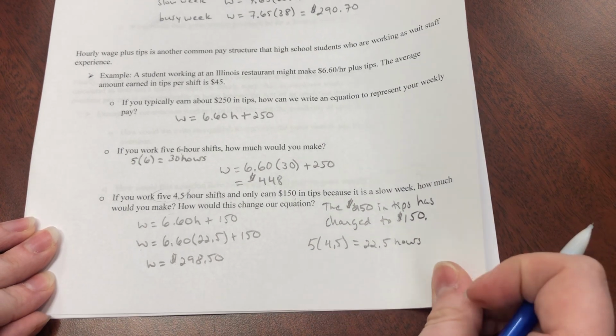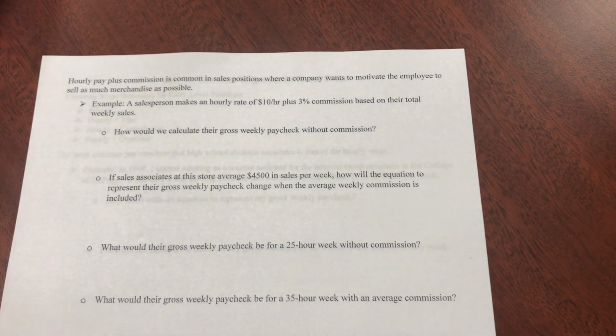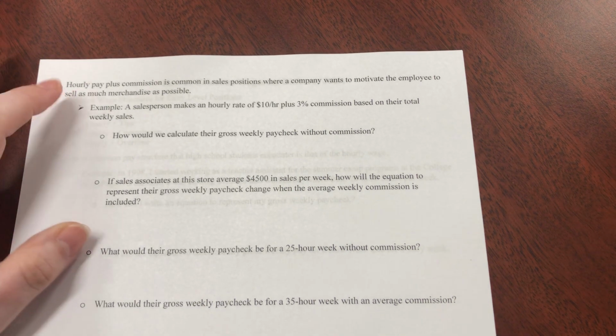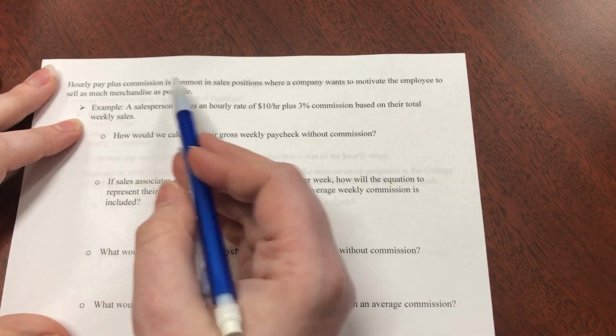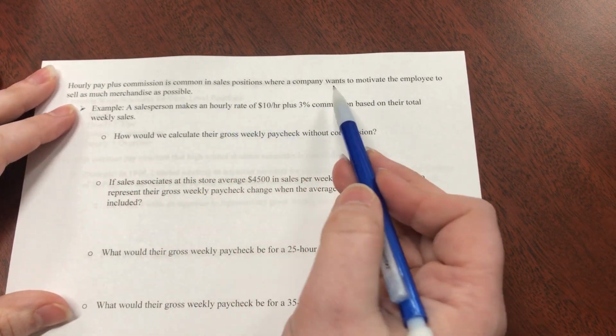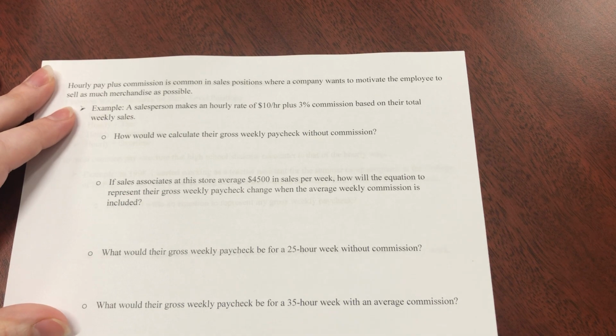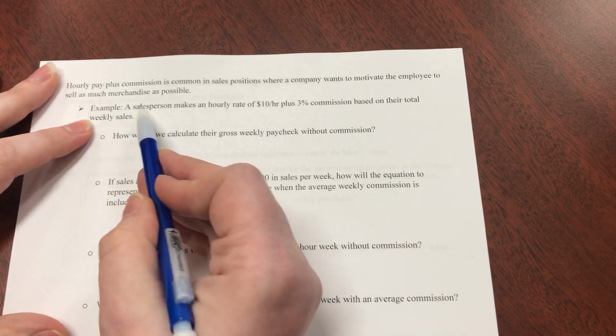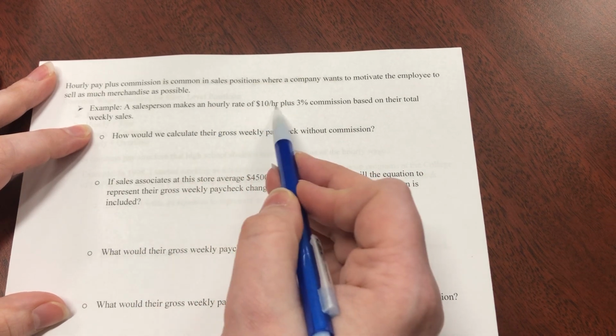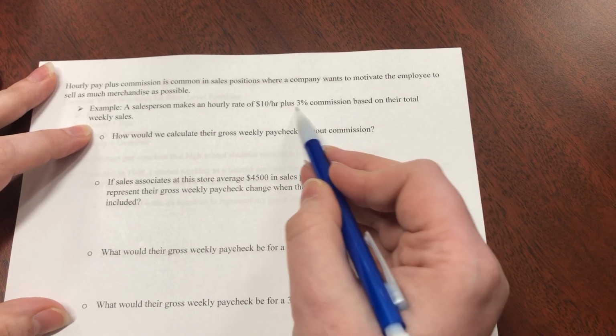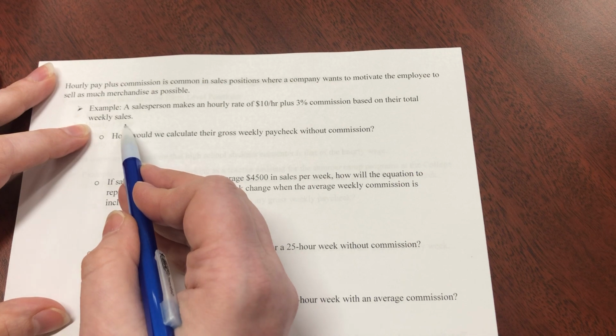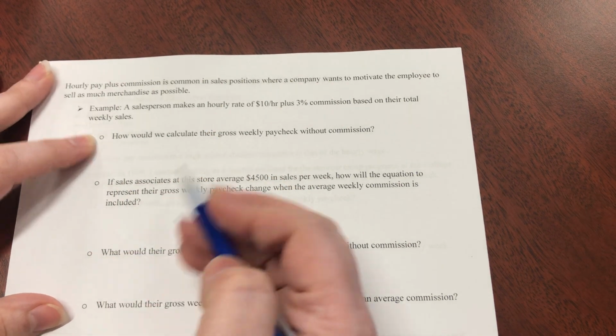Okay, let's take a look at the next page. We have 2 more types of pay that we want to take a look at. Let's look at hourly pay plus commission now. Hourly pay plus commission is common in sales positions where a company wants to motivate the employee to sell as much merchandise as possible. For example, a salesperson makes an hourly rate of $10 per hour plus 3% commission based on their total weekly sales. So let's see what we can do with this.